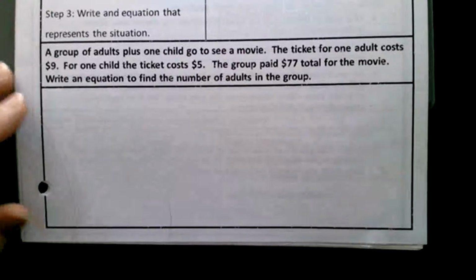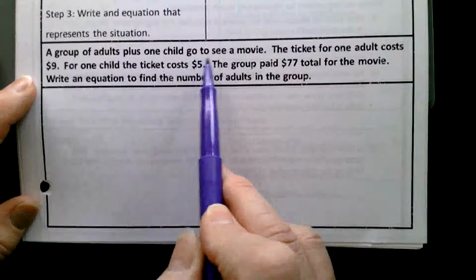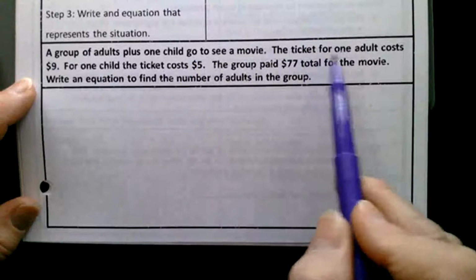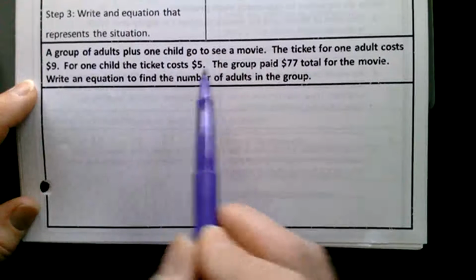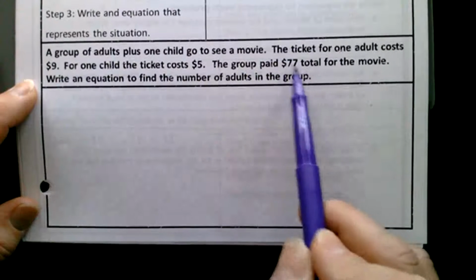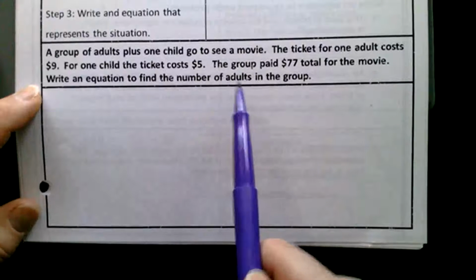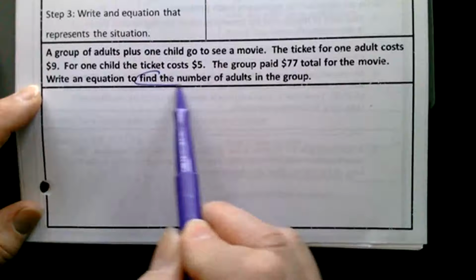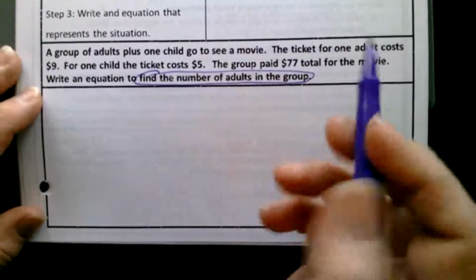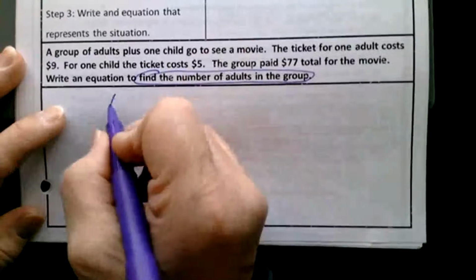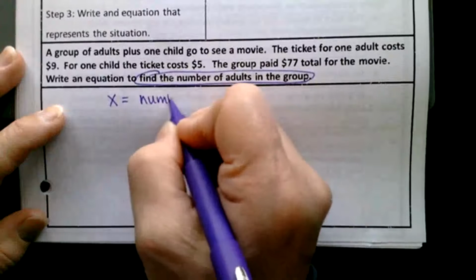All right, here's another situation. A group of adults plus one child goes to see a movie. The ticket for one adult costs $9. For one child, the ticket costs $5. The group paid $77 total for the movie. Write an equation to find the number of adults in the group. So again, we're trying to find the number of adults in the group. So right away, you ask yourself, what am I looking for? And make that X. X equals the number of adults in the group.